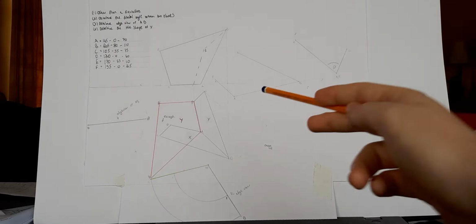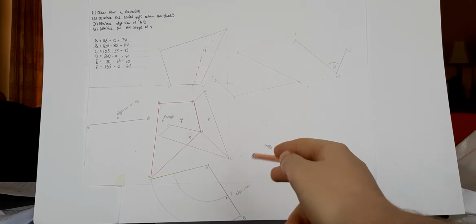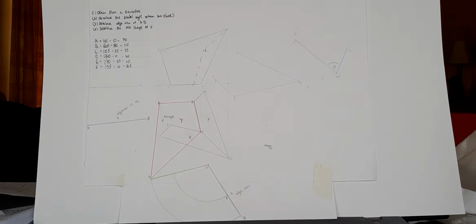So you get your heights from here in plan, so from the datum line, and then you can draw your dihedral angle, and that's it. That's how you get it. That angle right here is the dihedral angle.